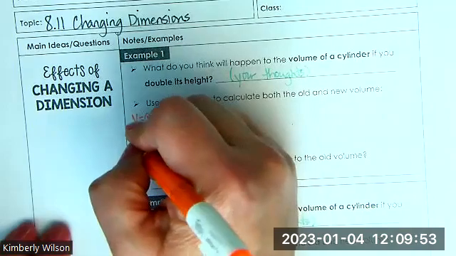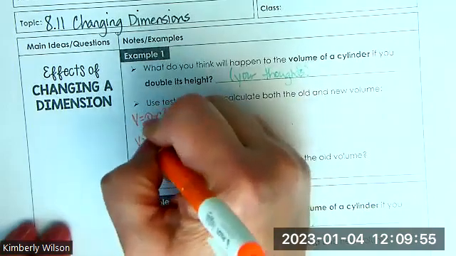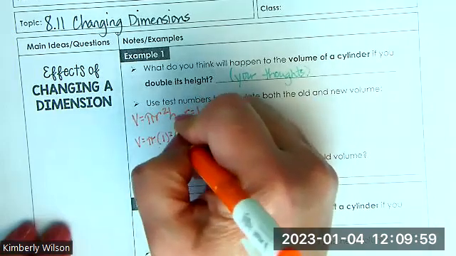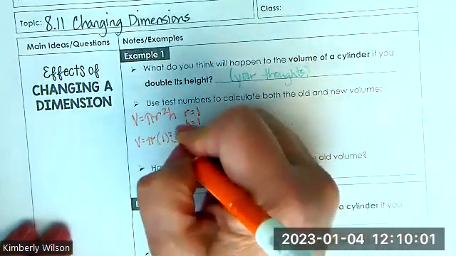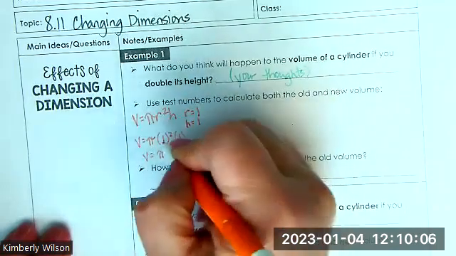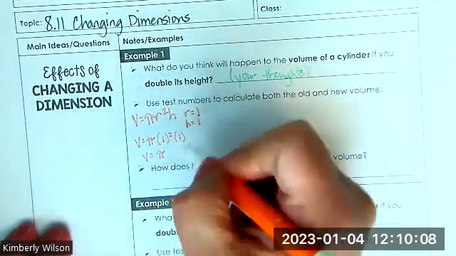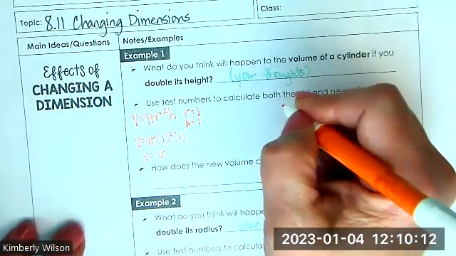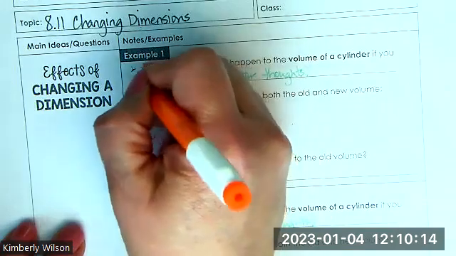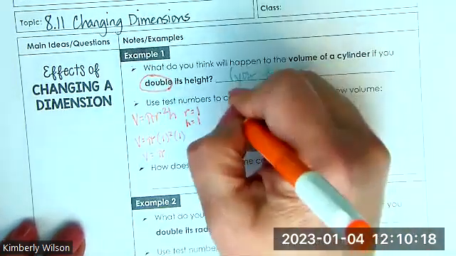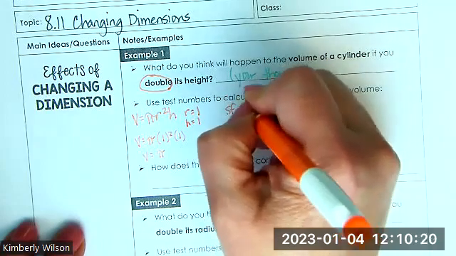So to find the volume, I'm going to be doing pi times 1 squared times 1, which is going to give me that my volume is pi, because 1 squared is 1 times 1 is 1, so I'm just left with pi. Now, it's telling me double its height. So that means my scale factor is 2.